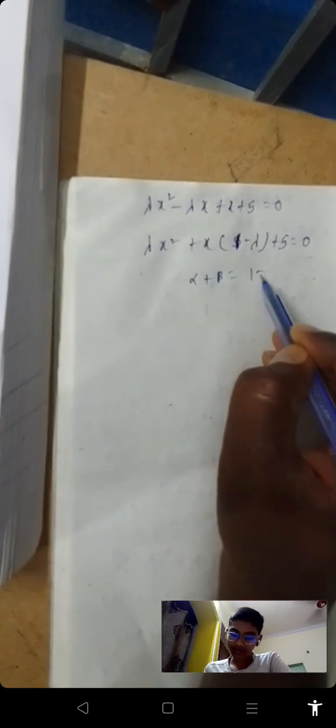Lambda x square plus x of 1 minus lambda plus 5 equal to 0. Here, alpha and beta are the roots of the equation, so lambda minus 1 by lambda is the sum of roots, and the product of roots is 5 by lambda.